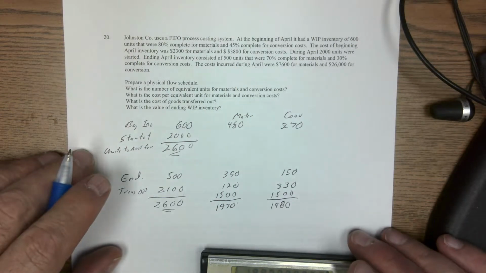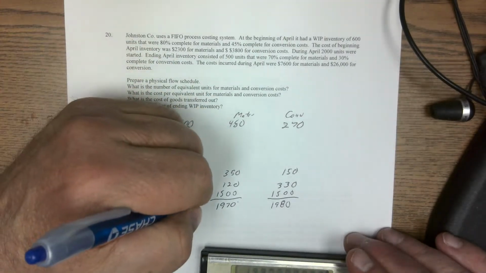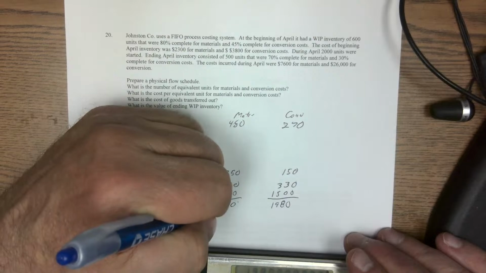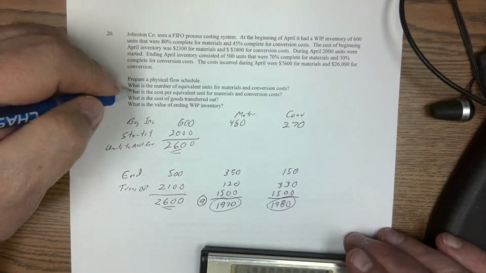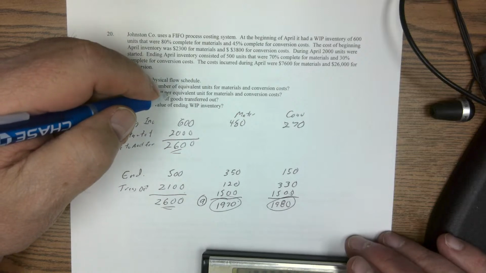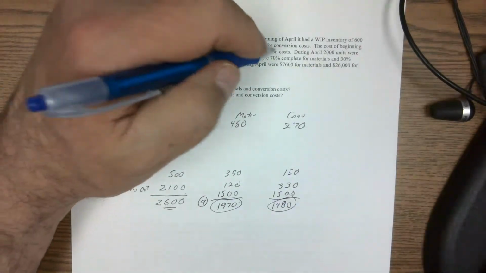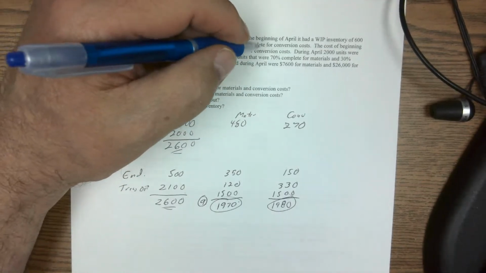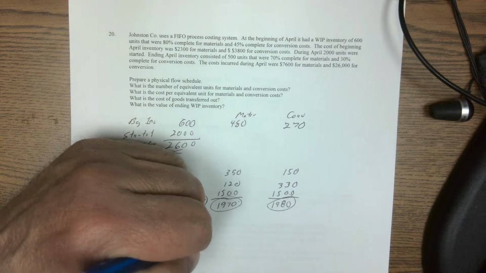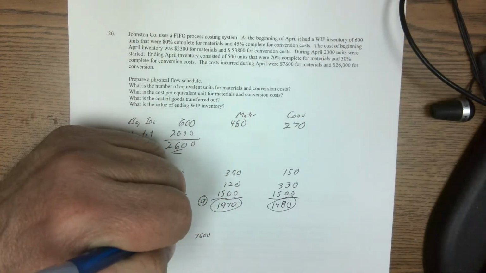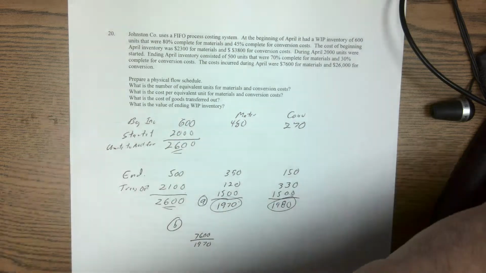Okay. Very good. Okay, so this is part A right here, right? Yeah, they're not labeled A, B, and C. What is the cost per equivalent unit? Okay, now remember in FIFO, we only use current cost to get the cost per equivalent unit. During April, 7,600 for materials, this is part B, divided by 1,970.